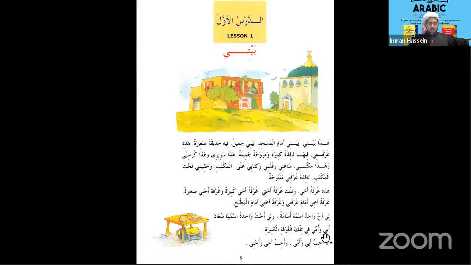Abi wa ummi fi tilkal ghurfati. My father and my mother are in that room. Which room? Now the word al-kabira is giving a description of what room, the size of the room. So al-kabirati is the adjective for ghurfa. So my father and my mother are in that big room.